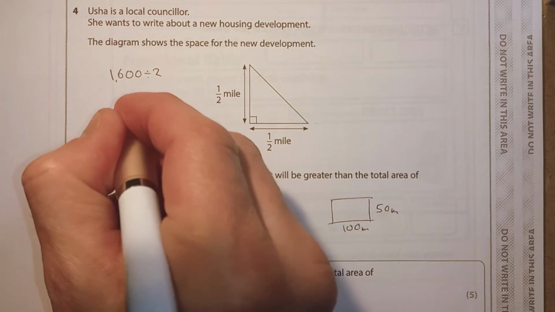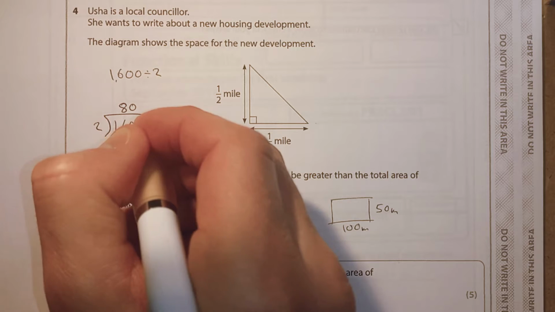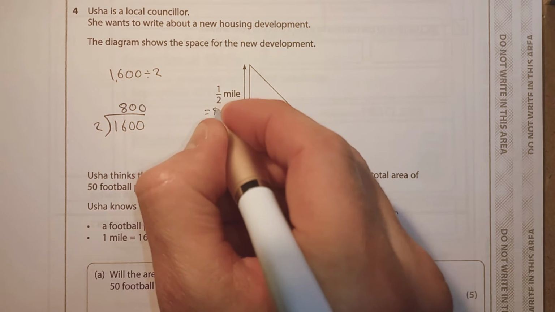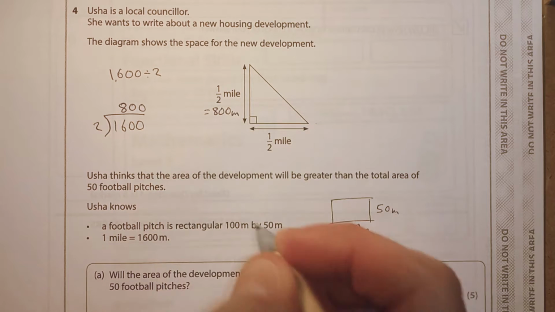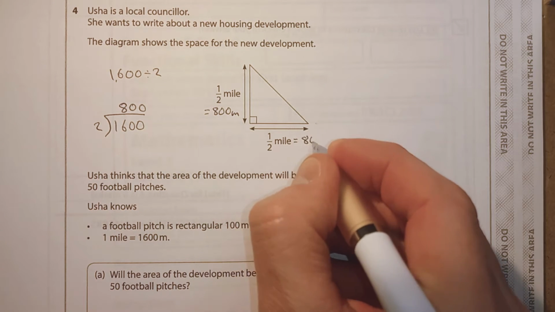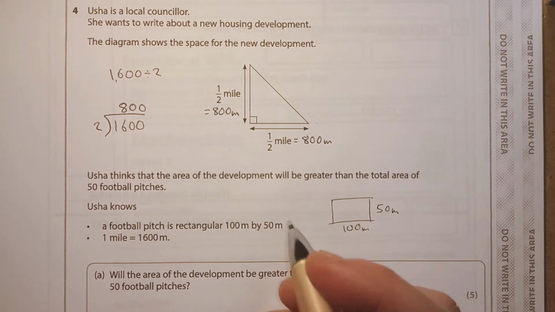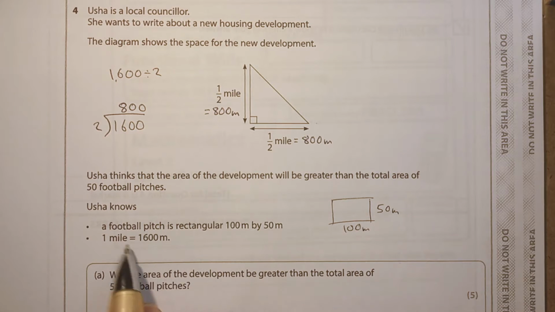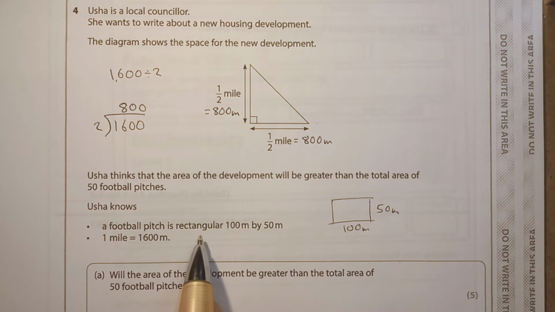That's 8 times. 2 into 0, 0. 2 into 0, 0. So half a mile is actually 800 metres. And that's going to be the same down here. Because what we're going to do is work out the area of this, and then also work out the area of 50 football pitches and do a comparison.